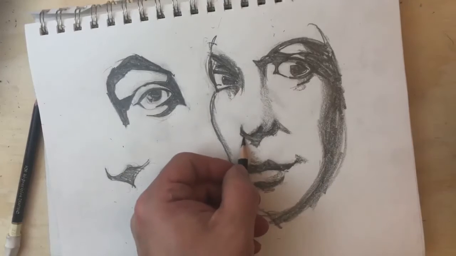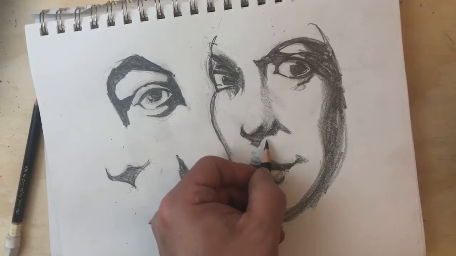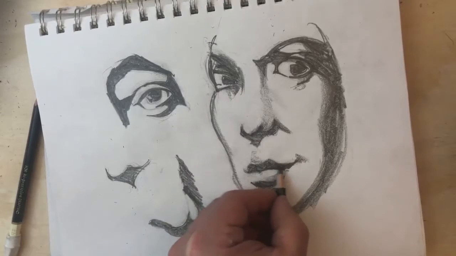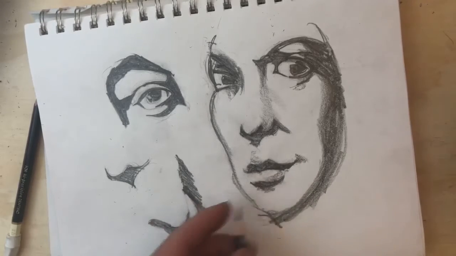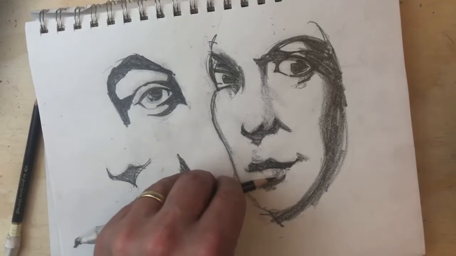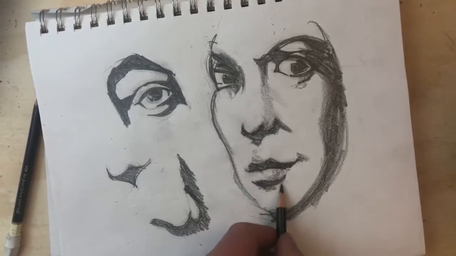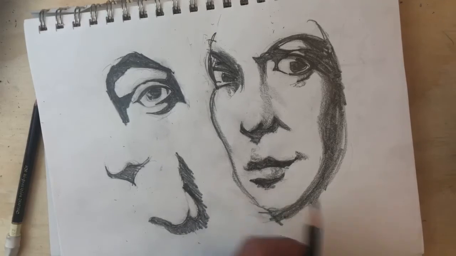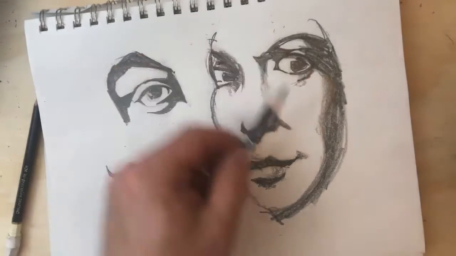So cast shadows close to the object casting it often stay sharp. So maybe I'll leave that. Right here, that could stay fairly sharp, but that transition I'd probably want to be softer. But this is a cast shadow, so this might be somewhat crisp. Cheek definitely soft.